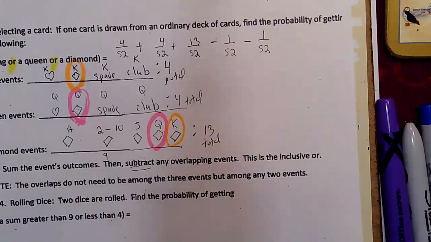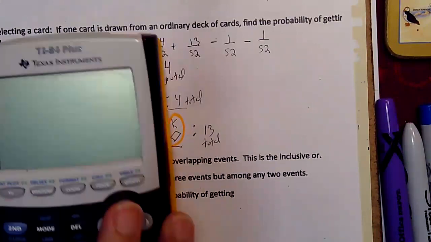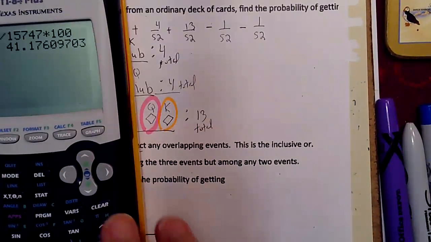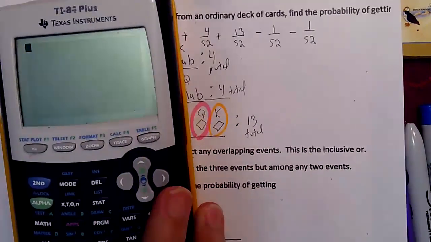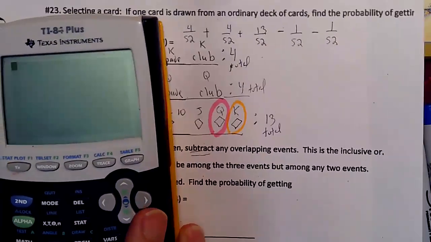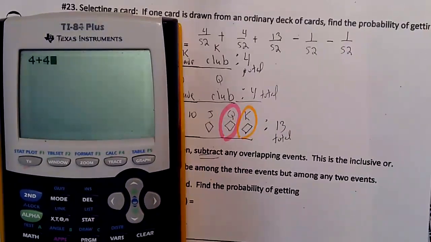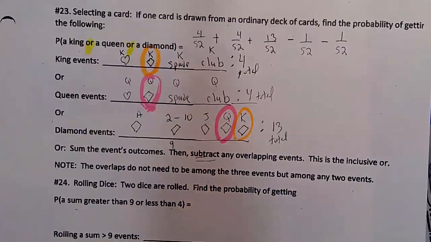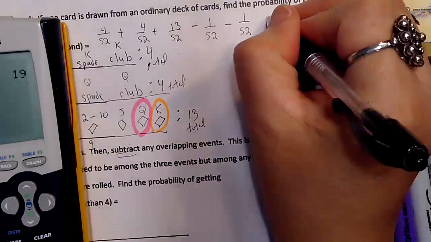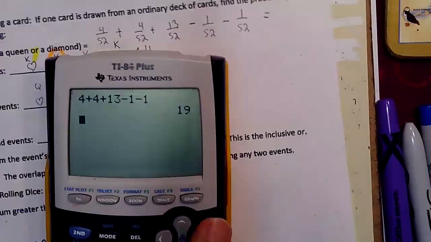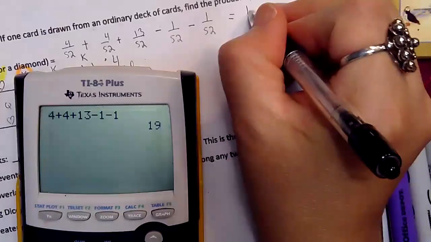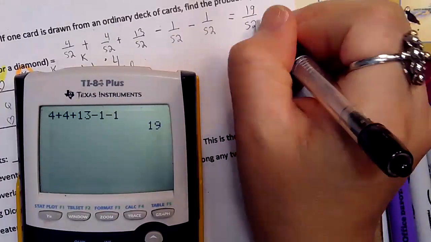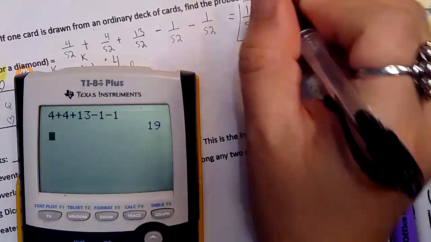And so when I get my calculator, 4 plus 4 plus 13 minus 1, that's a total of 19. 19 out of 52. And that can't be reduced.